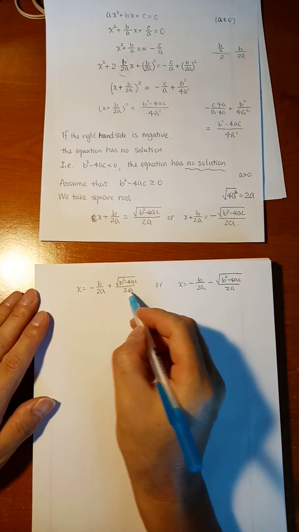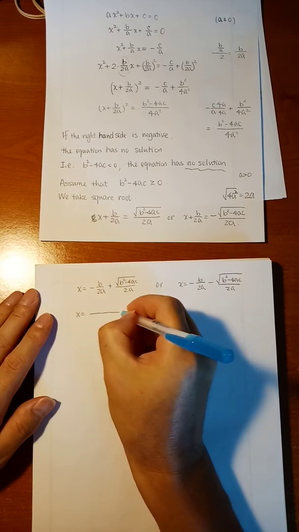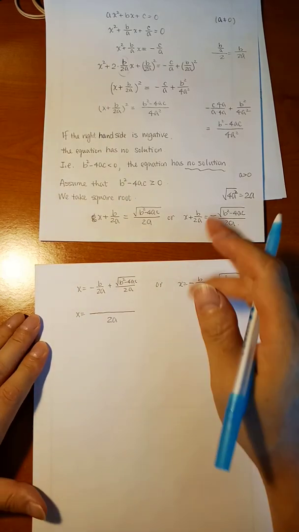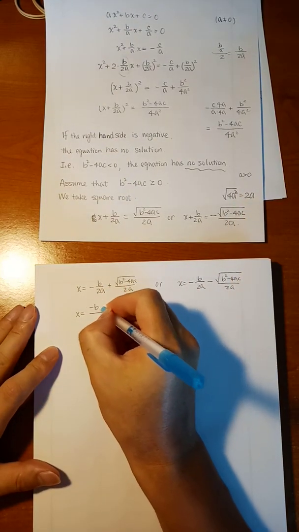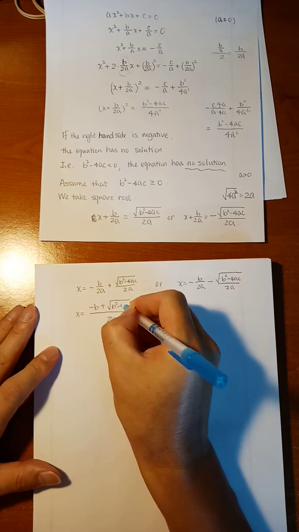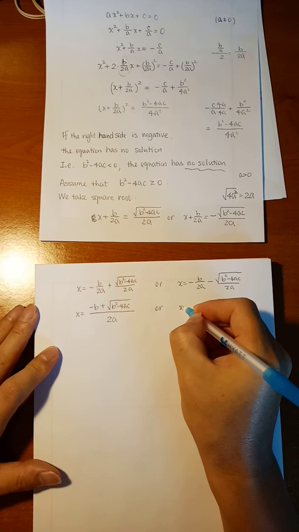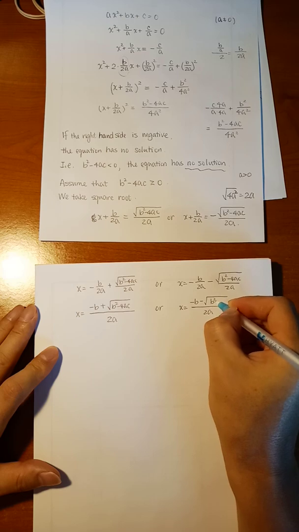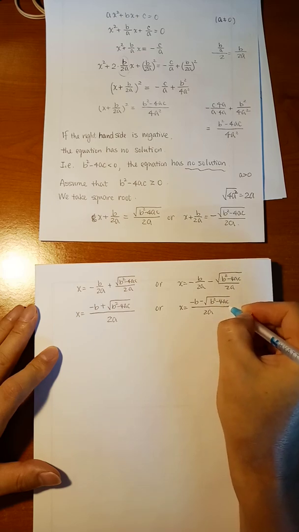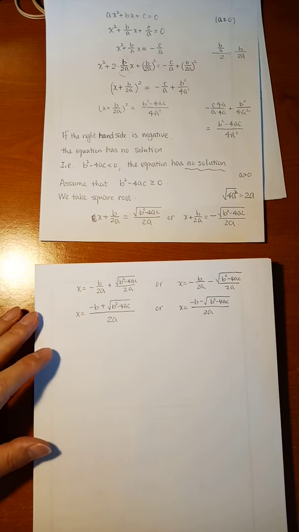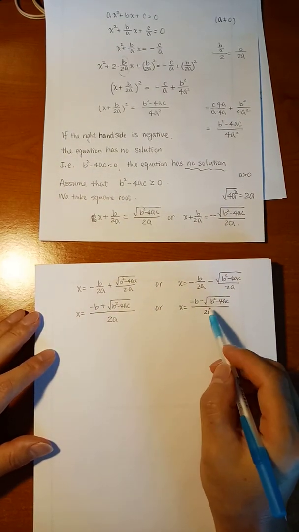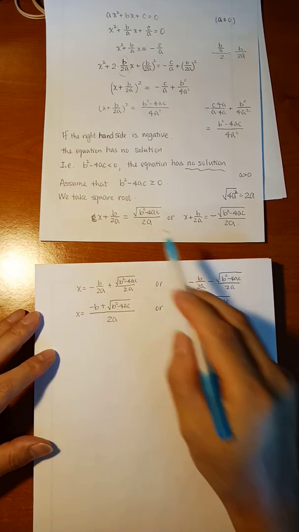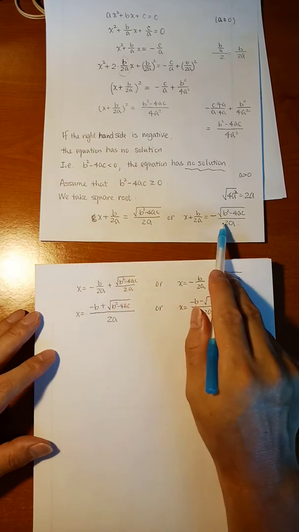They both have denominator 2a, so let's continue the writing. Just be patient. We will only do this once, and later we will memorize the formula and ignore the steps. So x is negative b plus square root of b squared minus 4ac over 2a, or x is negative b minus square root of b squared minus 4ac over 2a. They have the same denominator. Addition just means addition of the numerators. Those two formulas are almost identical, except here is plus, here is minus. This plus and minus sign come from the positive square root and the negative square root.